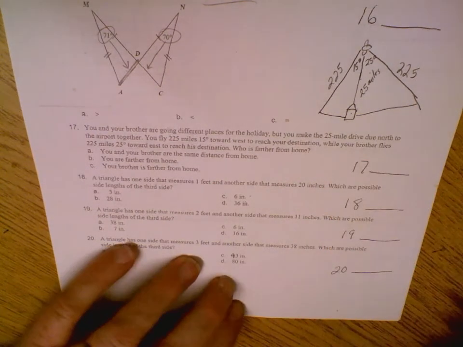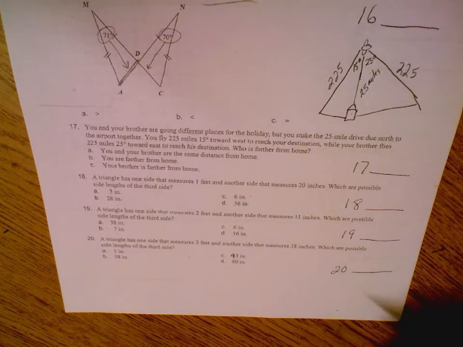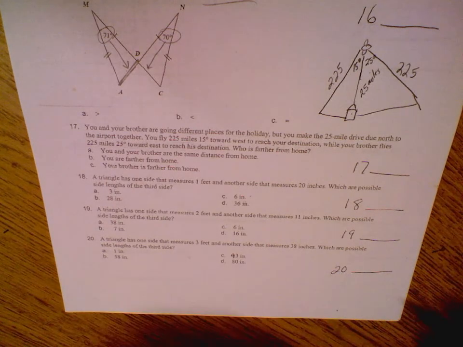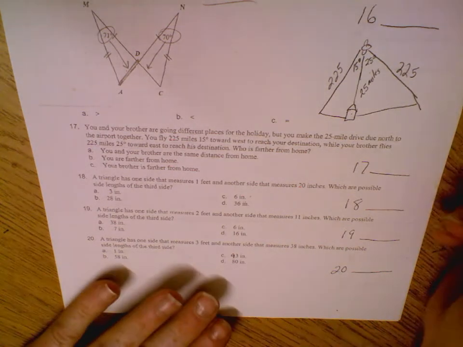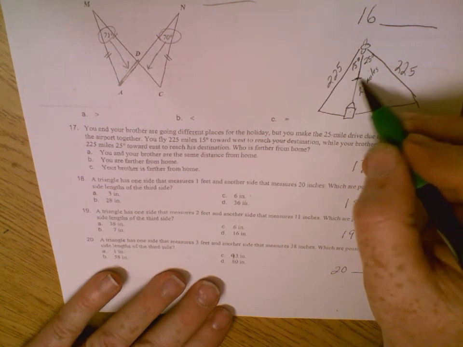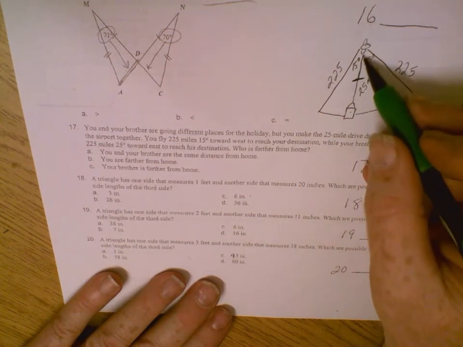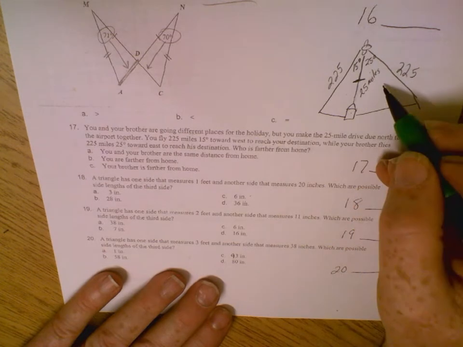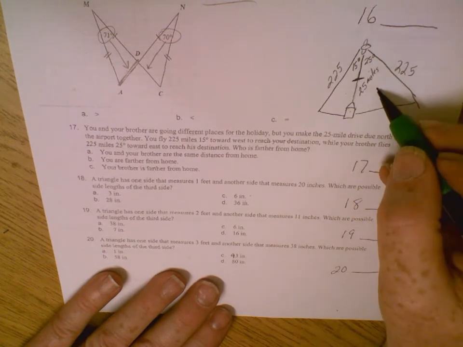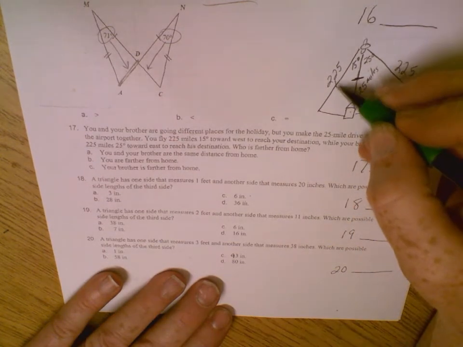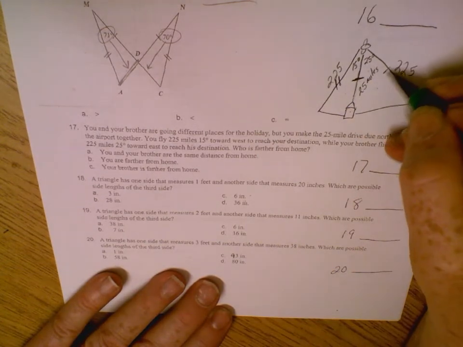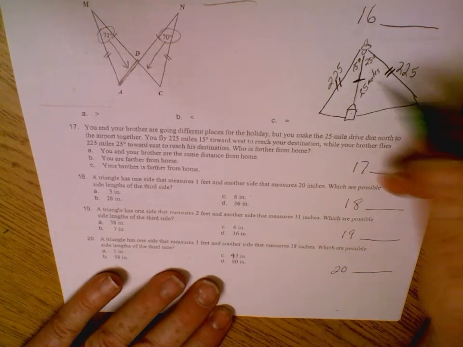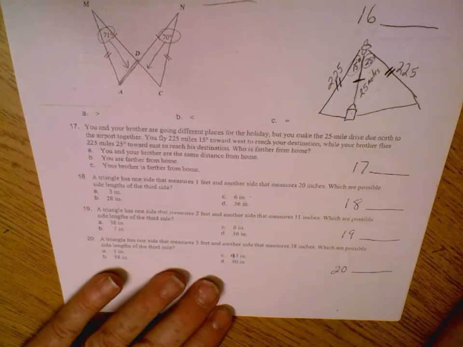If you want to figure out who's farther, don't go by my picture. Go by what you know. We know that you both went 25 miles, so in your triangle this side is the same as that side in your brother's triangle. You both flew 225 miles, so those two sides are the same. So these are the included angles.